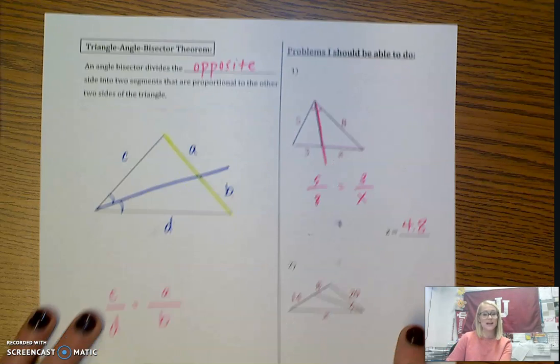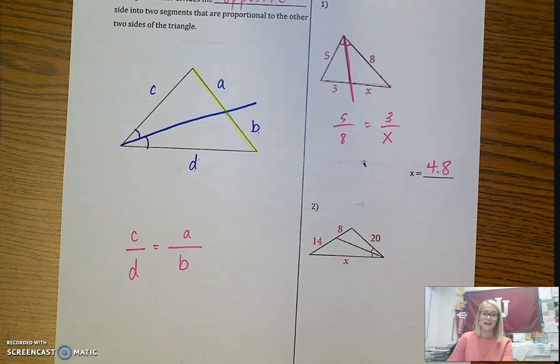See if you guys can get the correct answer for x, and that is going to wrap up lesson 5.